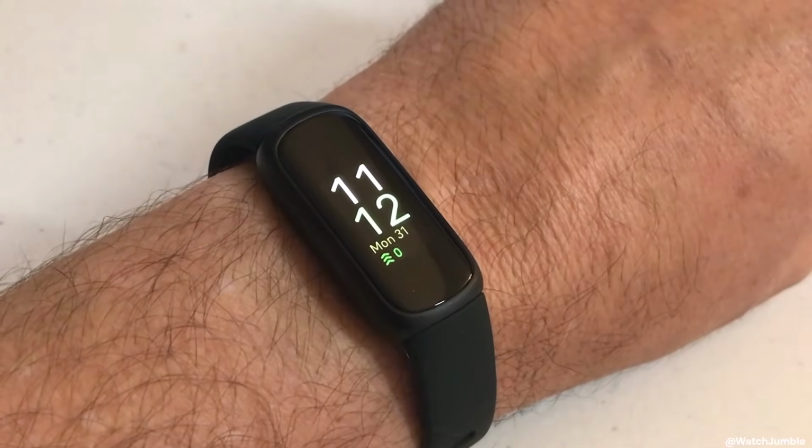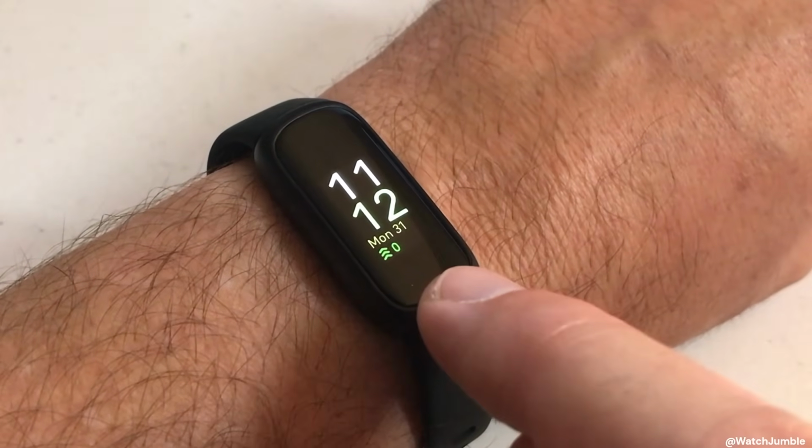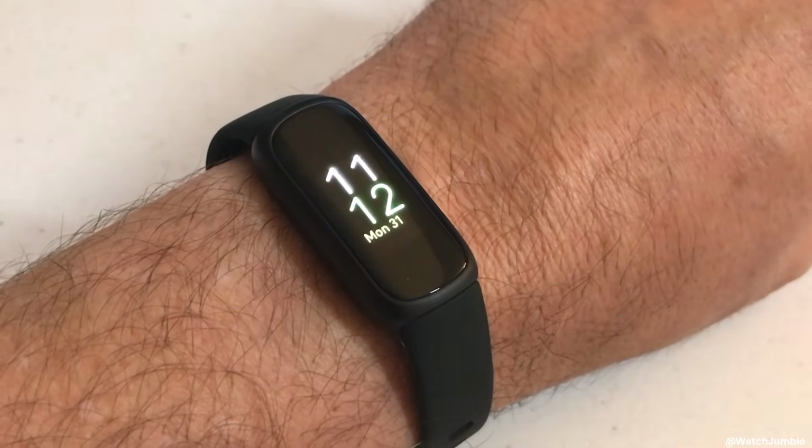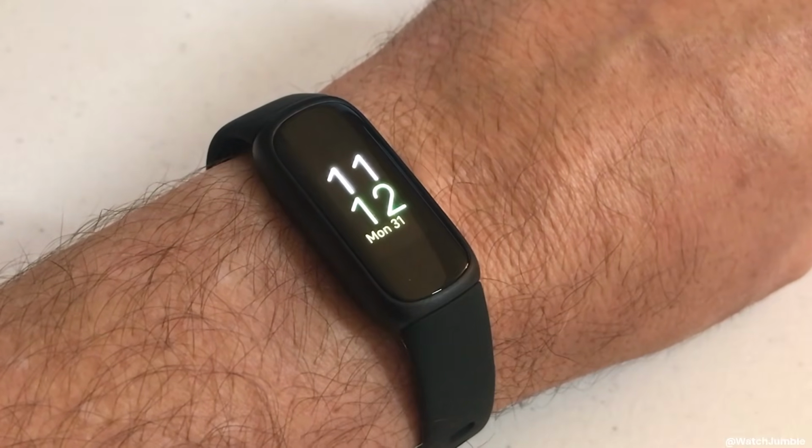Let me go ahead and turn off my screen. You'll notice it is going to time out, so we can see my display here is going to change, but that's what my always on screen looks like.